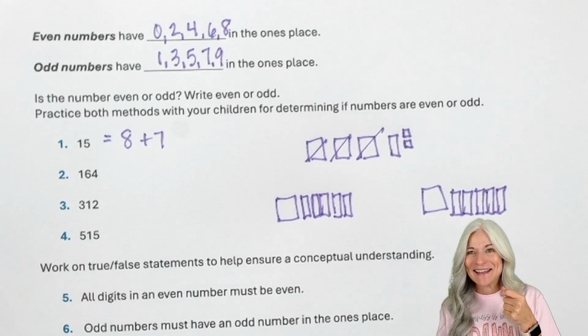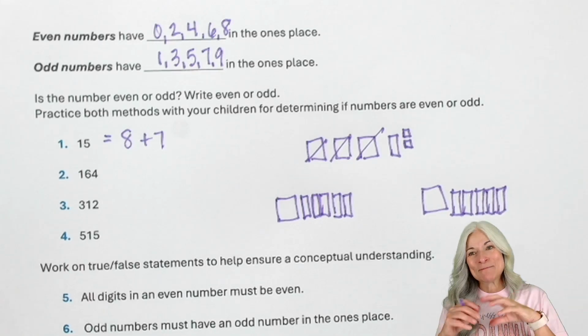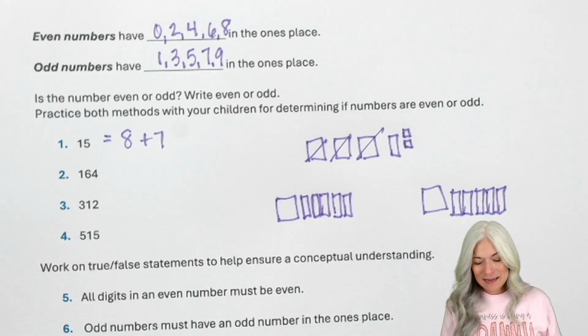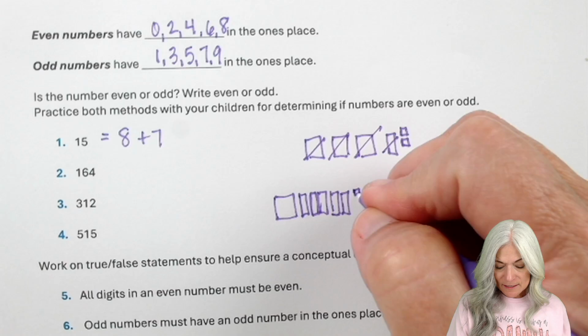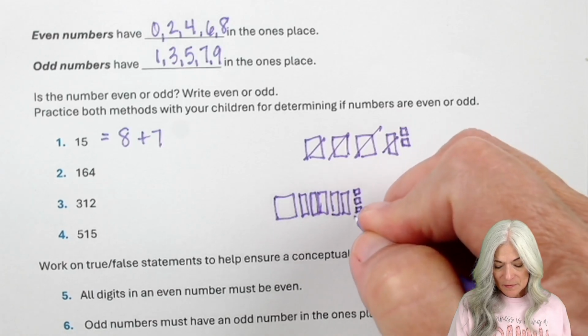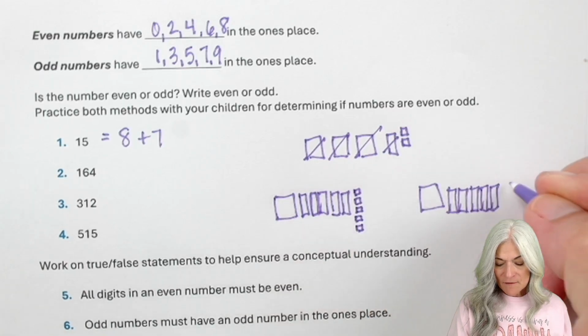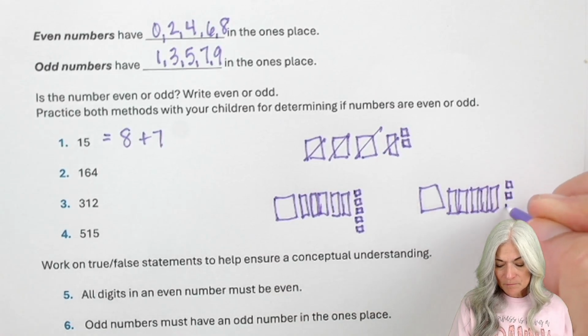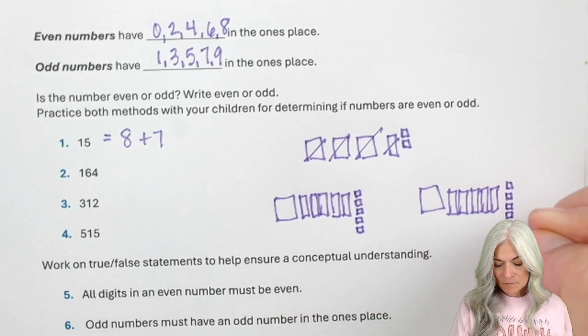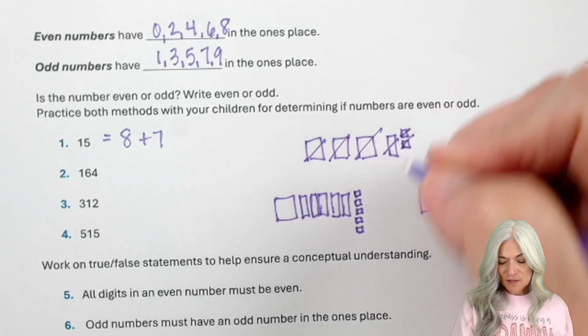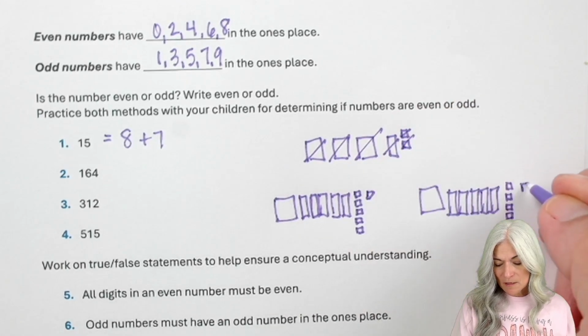Then we get to the 10. All right. I can't break a 10 in half, but I can put 5 ones here and 5 ones here. And then finally, I've got the 2 ones. I can put 1 here and 1 here.